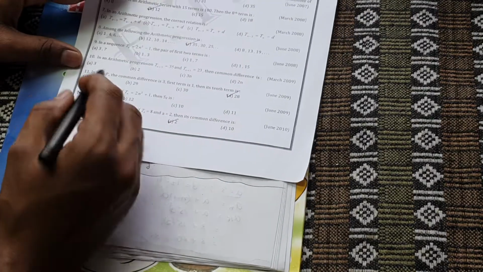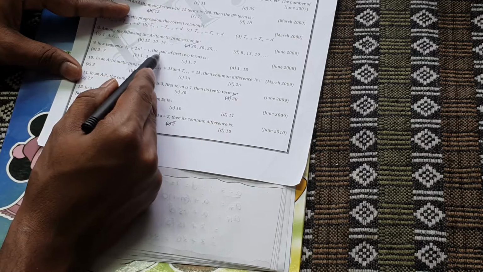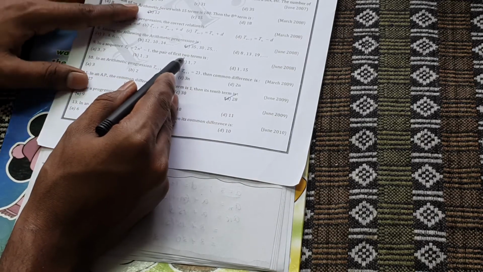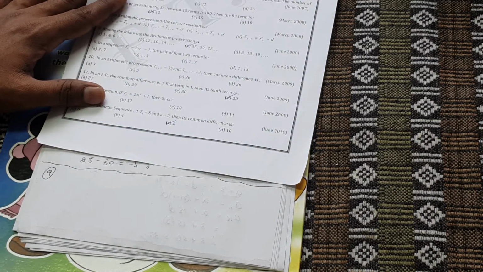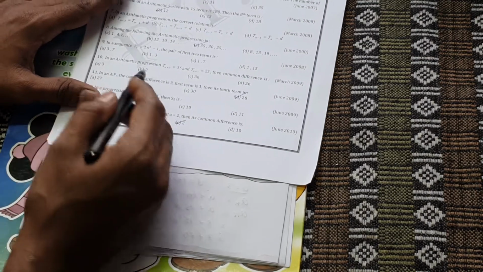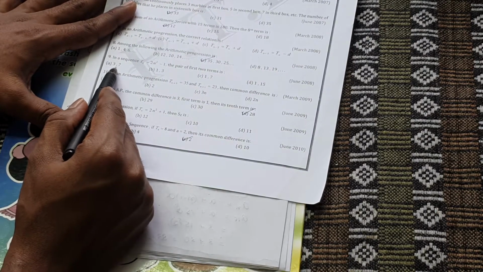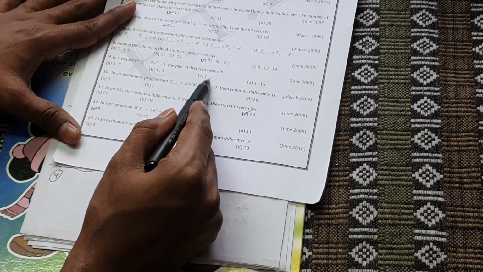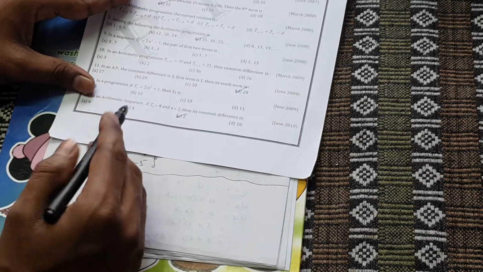So the question is, in a sequence Tn is equal to 2n square minus 1, the pair of first two terms is, means I want to find out T1 and T2. So there are 4 different pairs. Is it 3, 7, 1, 3, 1, 7, 1, 15? Okay, it was asked in June 2008. Let us find it out.